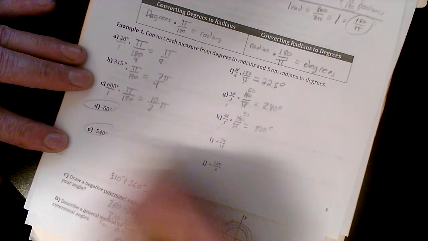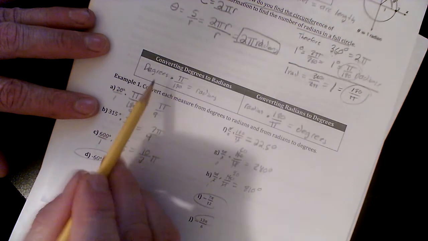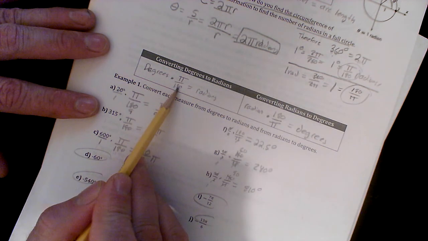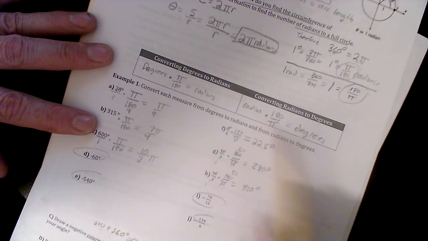So I'm going to leave you guys down here. And again, there's your conversion rate. If you want to change to radians, multiply by pi, divide by 180. If you want to change to degrees, multiply by 180 and divide by pi.